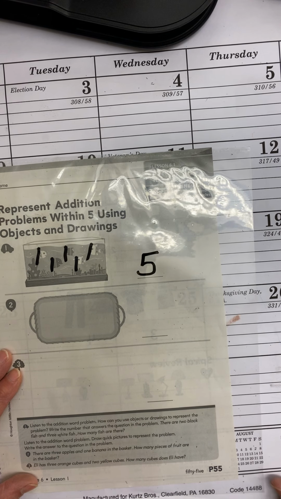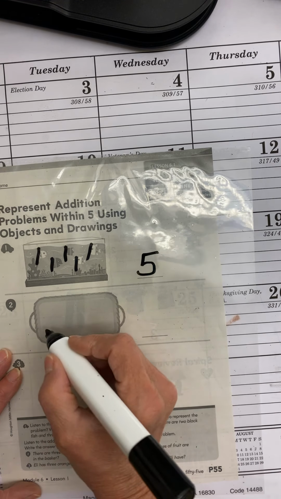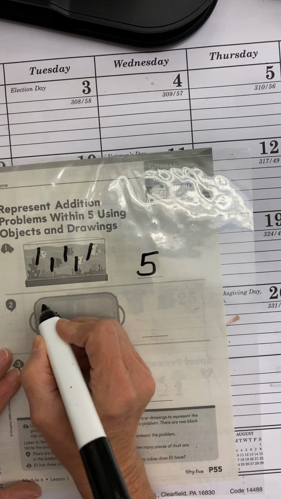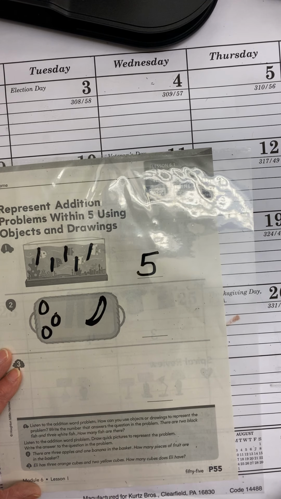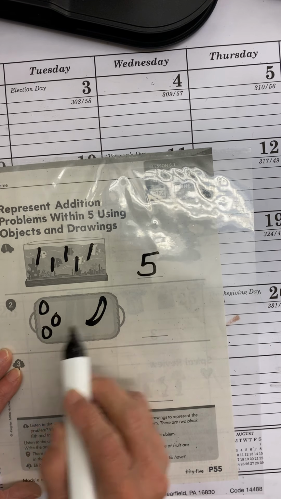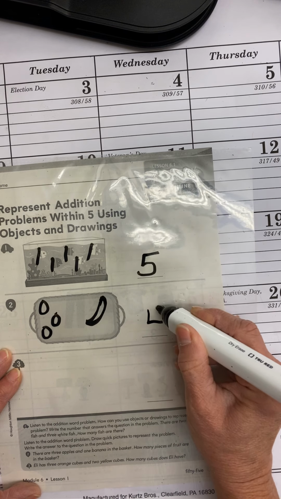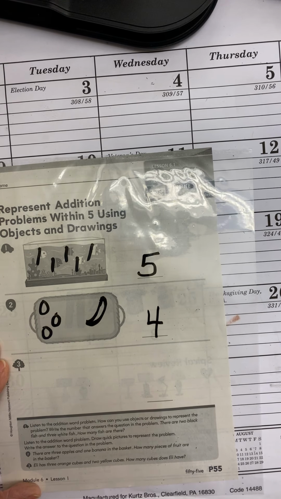Down here, we're going to have to draw our picture. There are 3 apples and 1 banana in this basket. So let's draw our 3 apples and 1 banana in our basket. Those are quick pictures. They're just circles or an oval. How many pieces of fruit are in that basket? Great job. 4. Don't forget to write it. Don't just count, you've got to write.